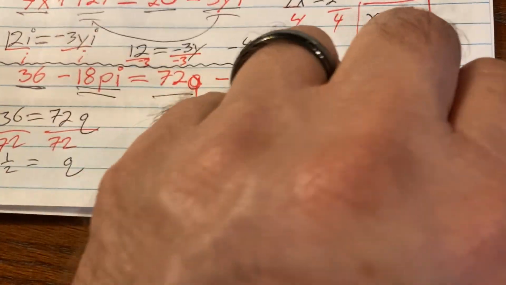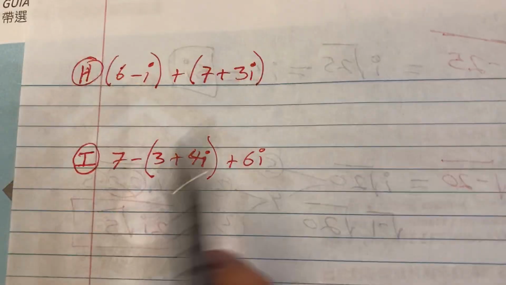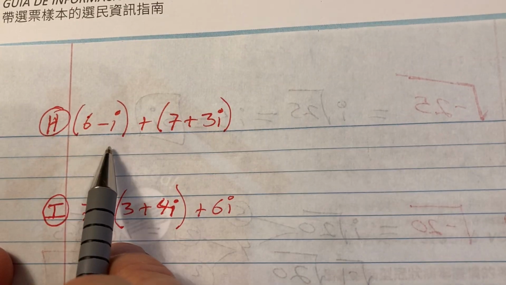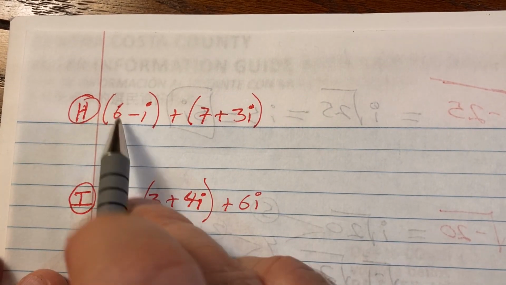Fin. Other side of them. Here we go. 6i. We're going to add this stuff this time.